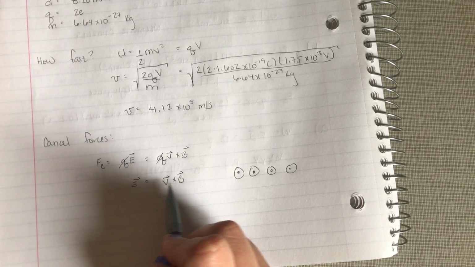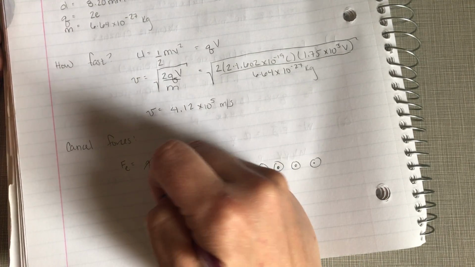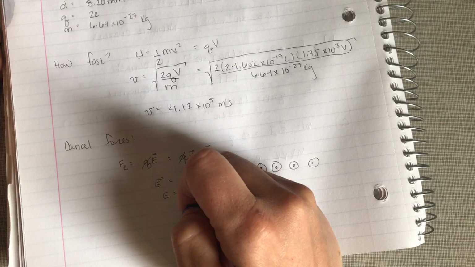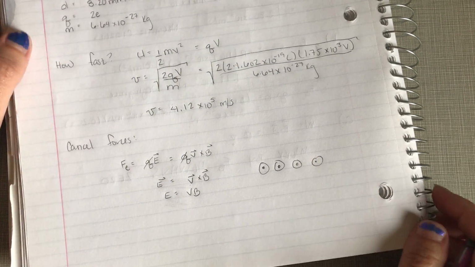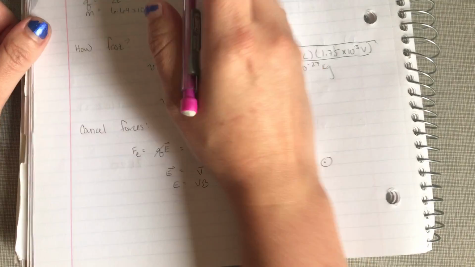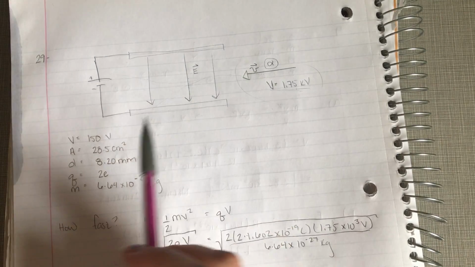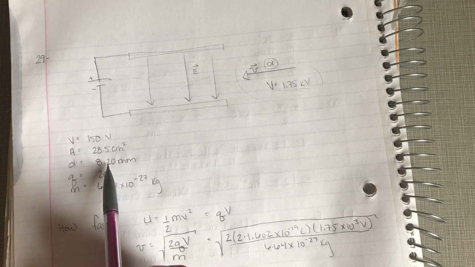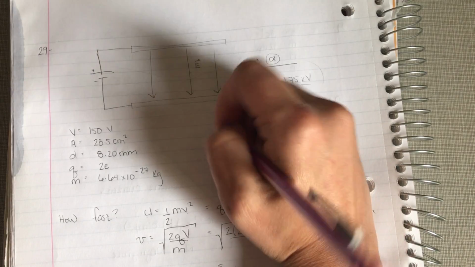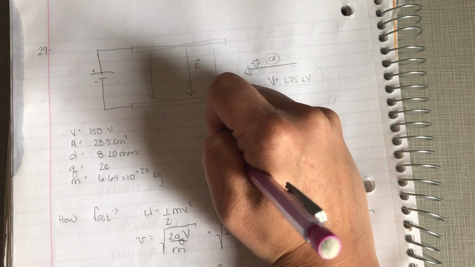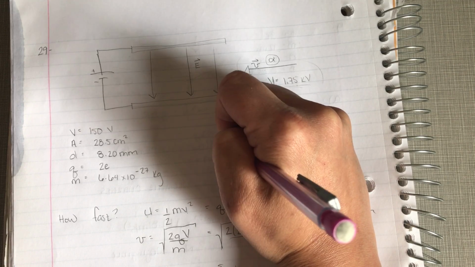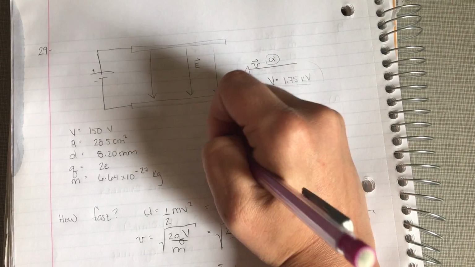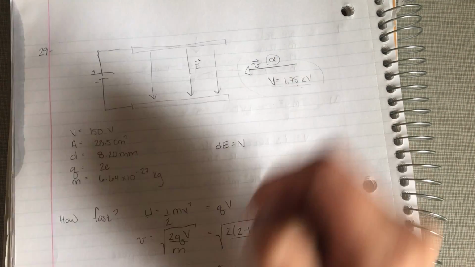Okay, so now B and V are perpendicular, so we can just say that's V times B. The electric field between these plates, they give us the voltage and they give us the distance between them. So if you remember, electric field times the distance equals the voltage.